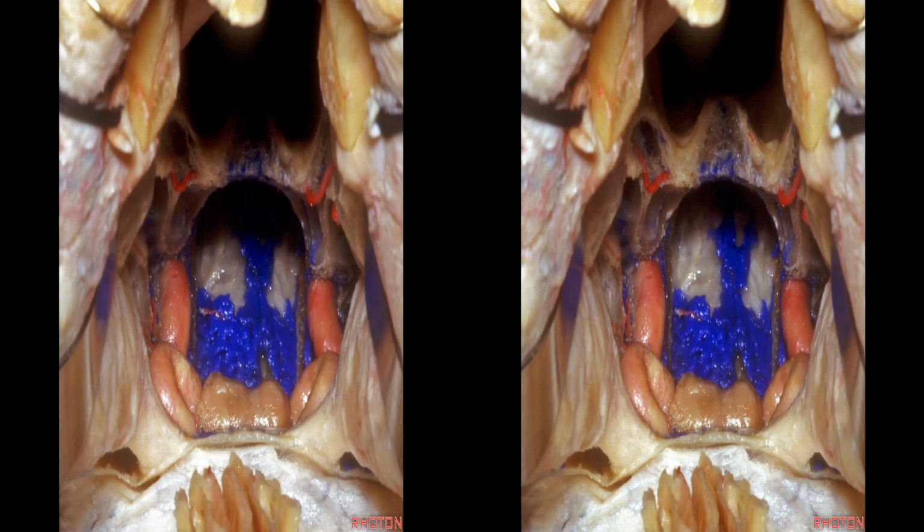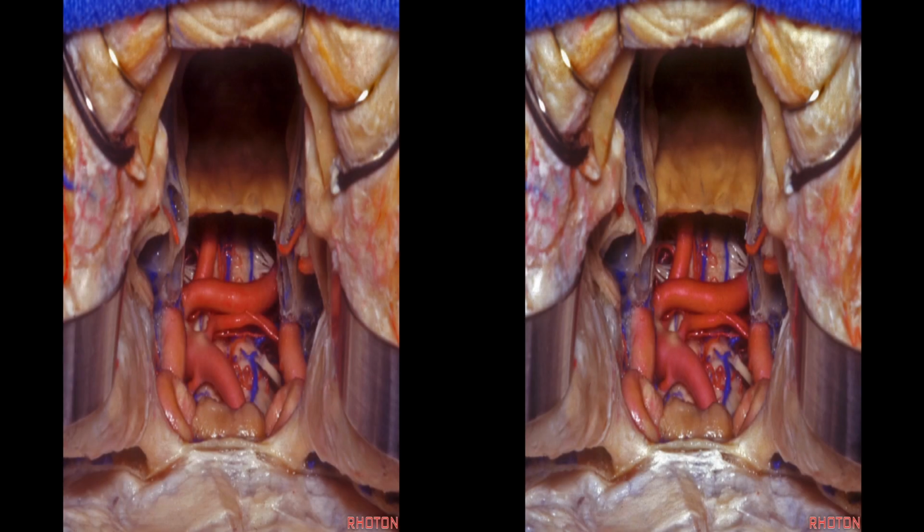And here we've opened the clivus in this transcranial, transbasal exposure. And then we've opened the dura. We see vertebrals, basilar artery. What artery? ICA. What nerve? Sixth nerve.